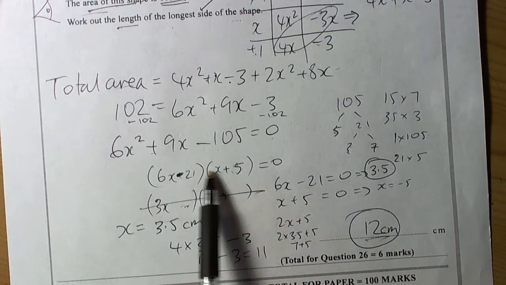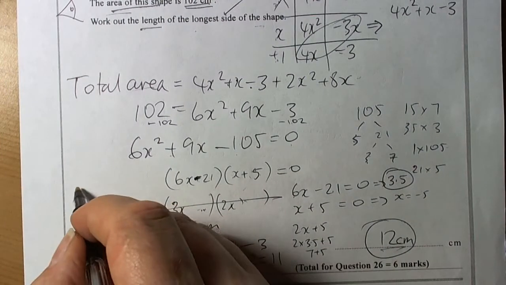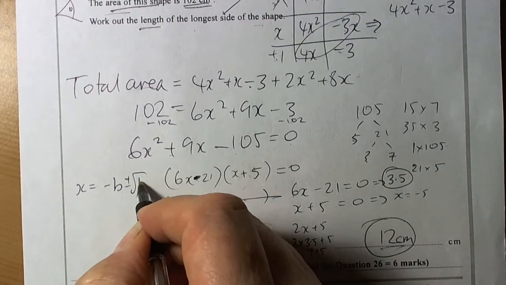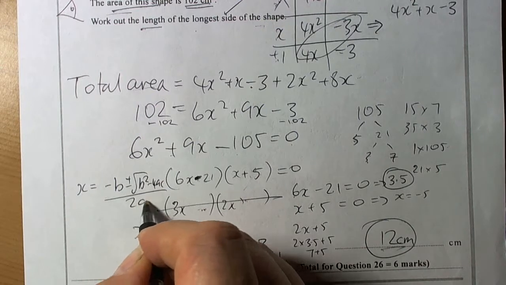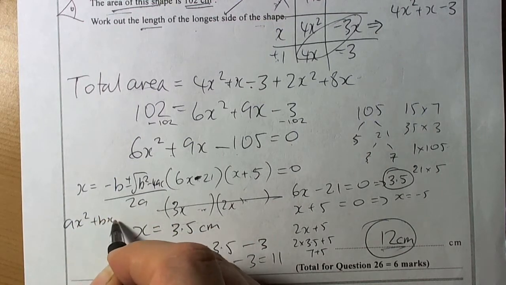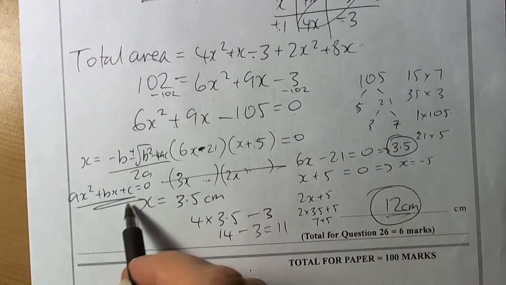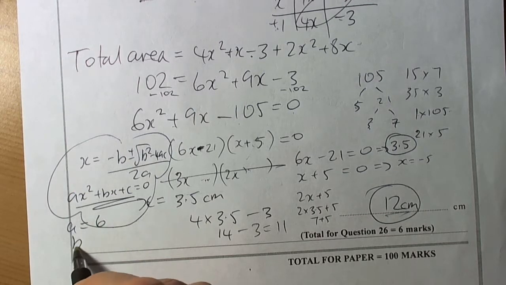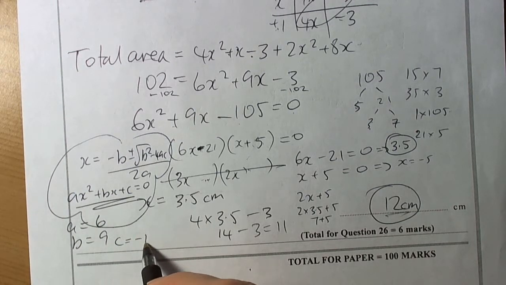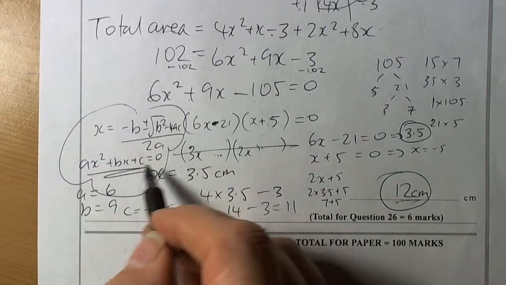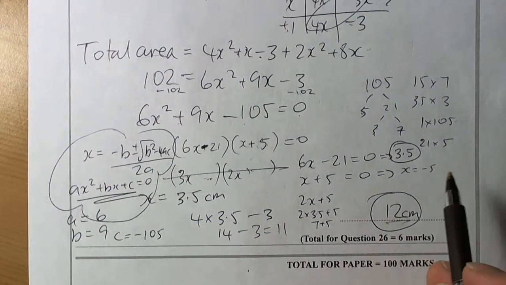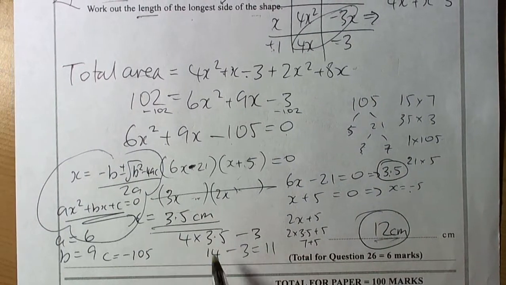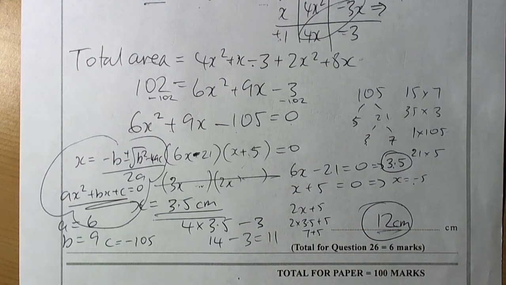Factorising quite often works with this kind of question. If it doesn't, then you know you've got your formula. You could have found the x value by saying that it's minus b plus or minus the square root of b squared minus 4ac, all over 2a, where you get your a, b and c values from the formula given to you at the front of the exam board. So in this question, a would be worth 6, b would be worth 9, and c would be worth negative 105. Then you put those numbers into the formula, and you'd have got the answers of negative 5 and positive 3.5. So either way, you'd get the x answer. That's how you could solve this kind of question.